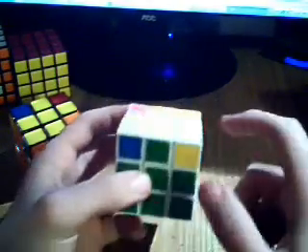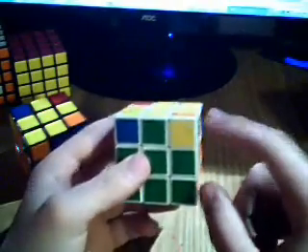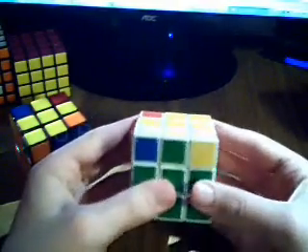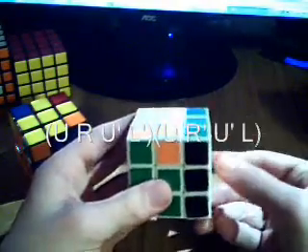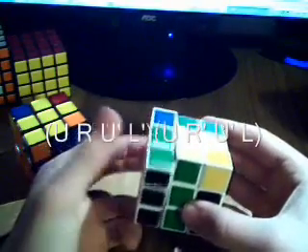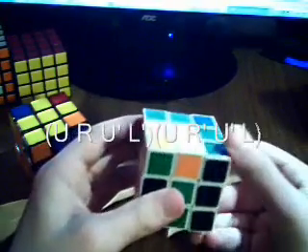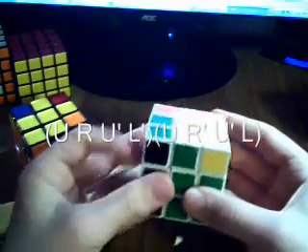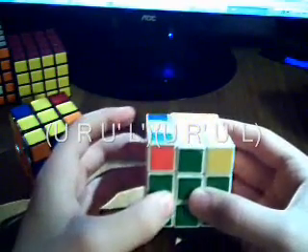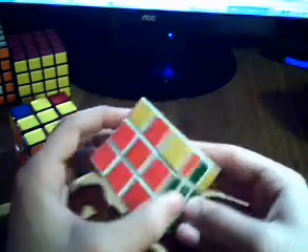And here's one: green, orange, and yellow. Green, orange, yellow. So you keep this one in the bottom right, and you do the algorithm: U, R, U prime, L prime, U, R prime, U prime, L. And all your edges will be oriented, but not necessarily flipped in the right way.